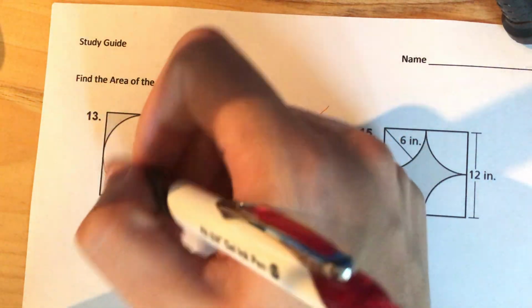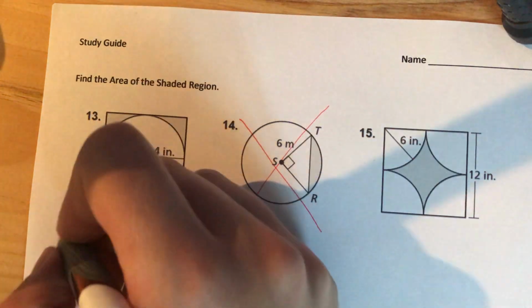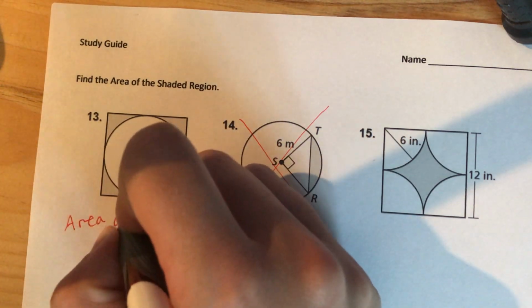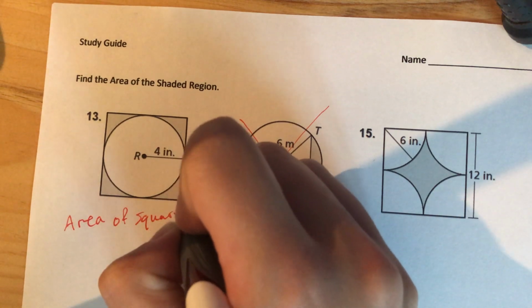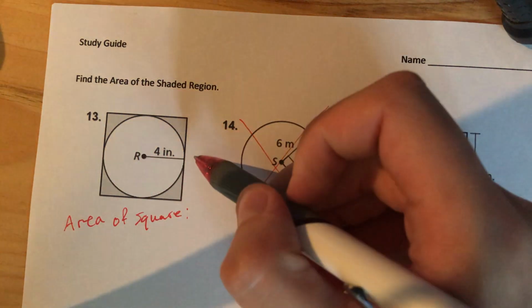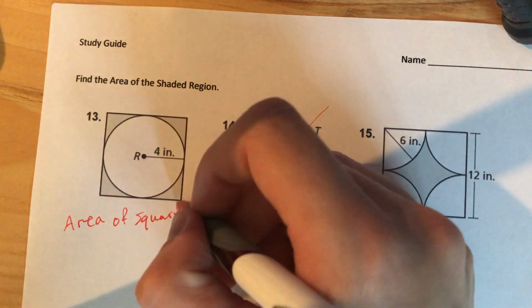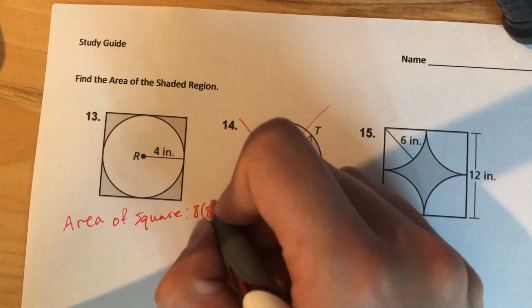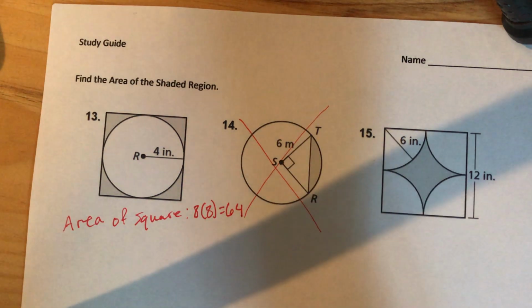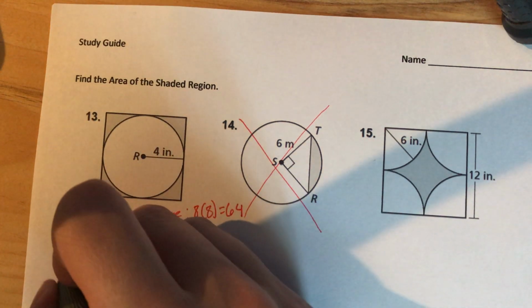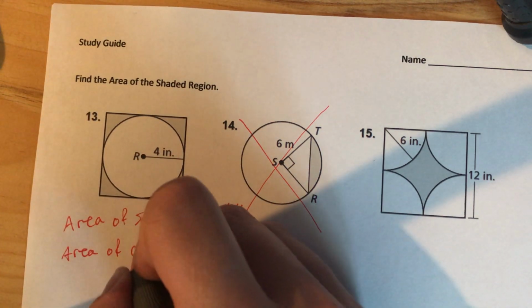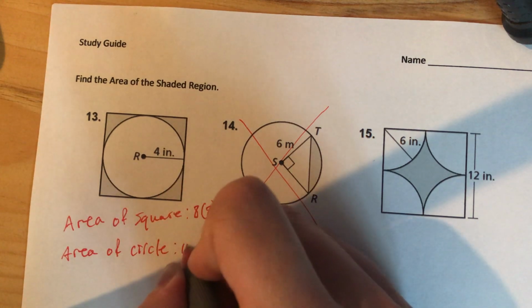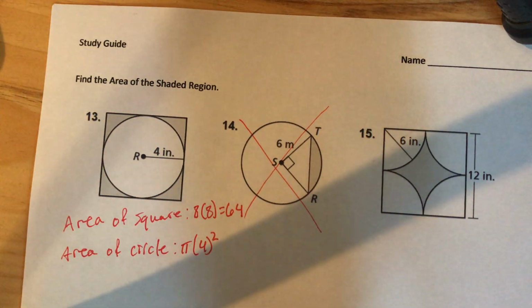So let's look at this first one. We're trying to find the shaded region. So the bigger region, the area of the square, is, we know this whole side is 8. So the area of a square, this is going to be 8, this is going to be 8. So this is going to be 8 times 8, which is 64 for the area of our square. Then let's look at the area of our circle. It's just pi r squared.